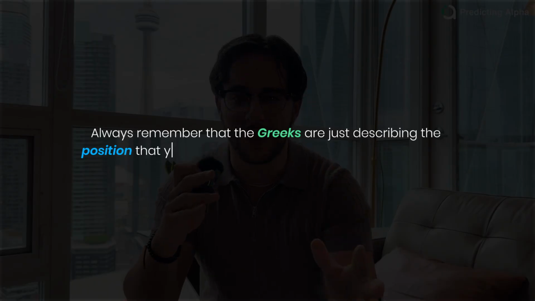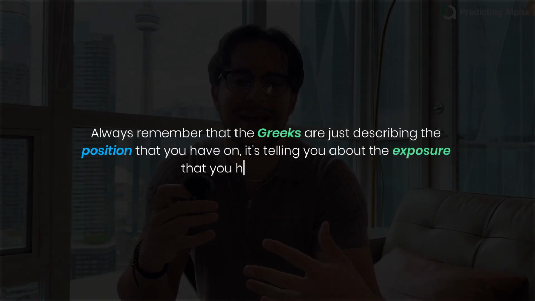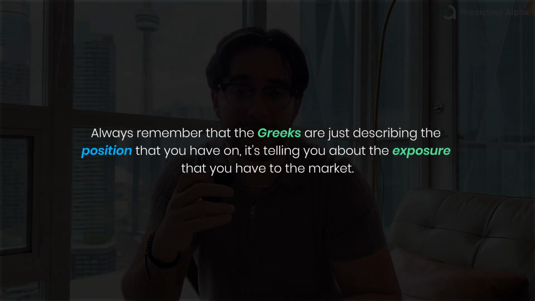All right, so now that you understand the core four Greeks, let's just spend a bit of time here and talk through a couple of examples of how these are used to structure trades. This is kind of where we'll go from a theory component to a strategy component. And I just want to give you one more reminder. Always remember that the Greeks are just describing the position that you have on. It's telling you about the exposure that you have to the market. For example, when you have no trade on, what are your exposures to the market? Well, you are delta neutral, Vega neutral, gamma neutral, and theta neutral.